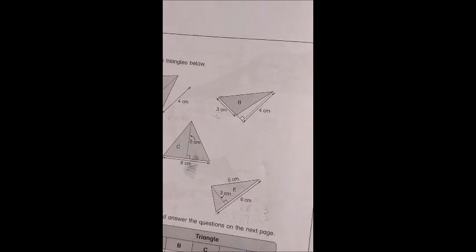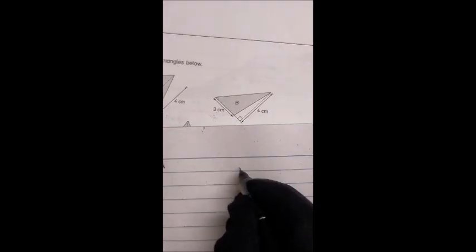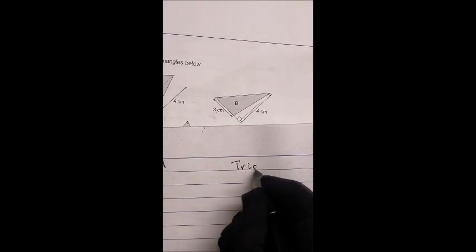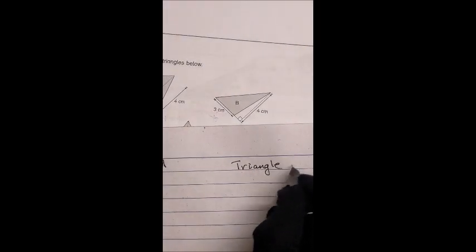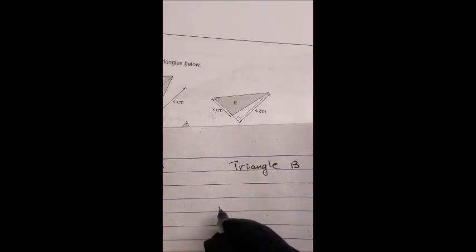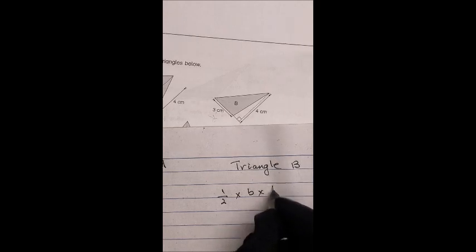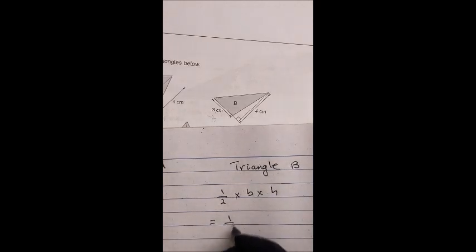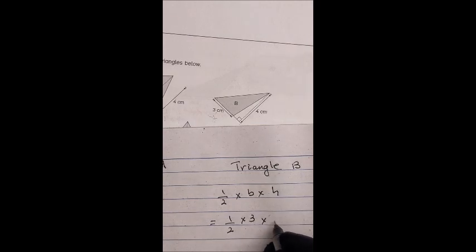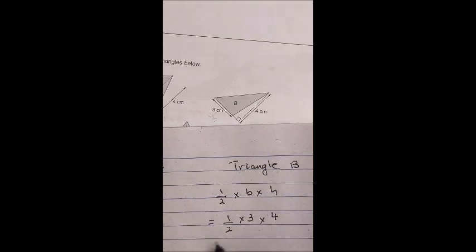So how do you find out the area of triangle B? So I'm going to find out the area of triangle B. Simple, just write half into base into height, which makes it, what's the base? 3 centimeter, and what is the height? 4 centimeters. So we simplify now the figures.